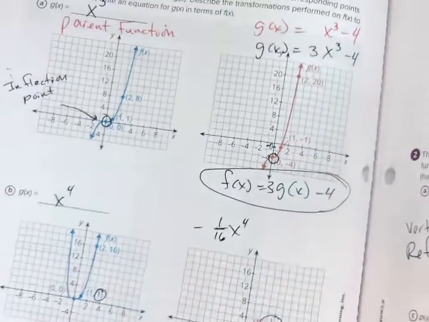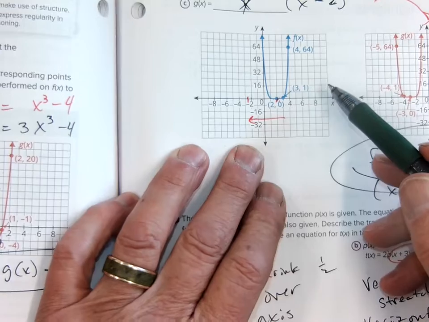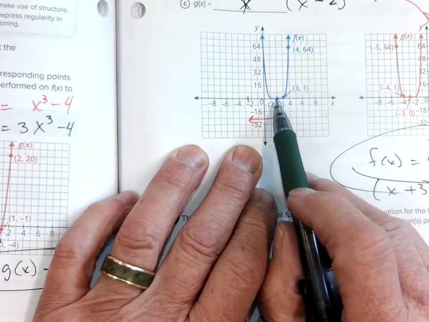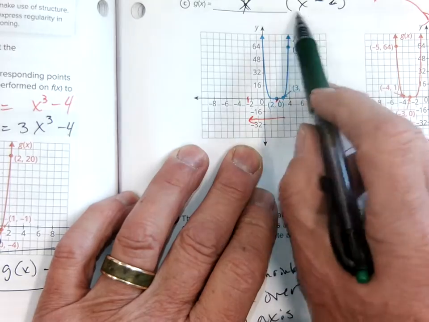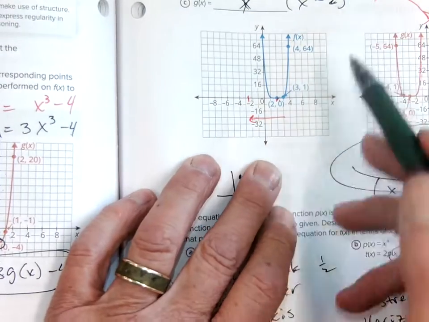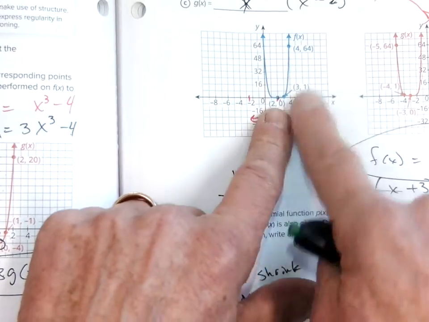Okay? Now, then we looked at this one, and we noticed that this is definitely an x to the 4th equation, but it had been shifted 2 to the right. So we know anything on the inside is the opposite. So here's our g of x. It is x minus 2 to the 4th. So then we took this function. Okay, that's the blue. That's the equation of the blue function.